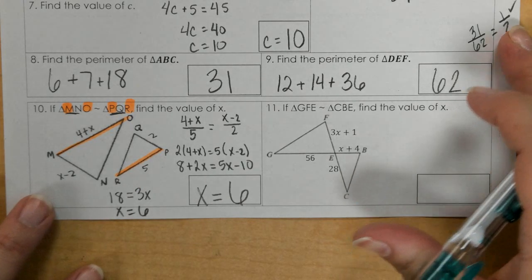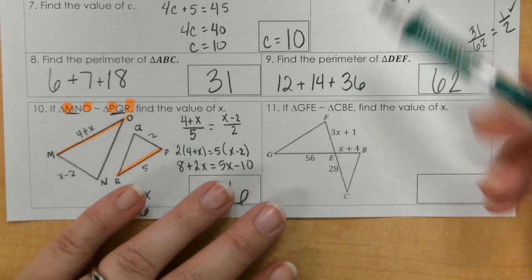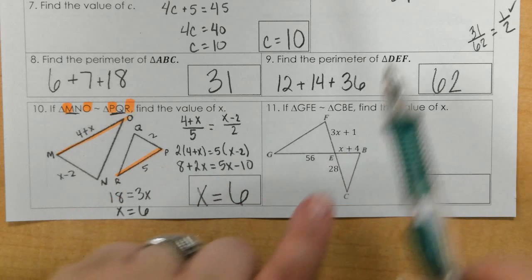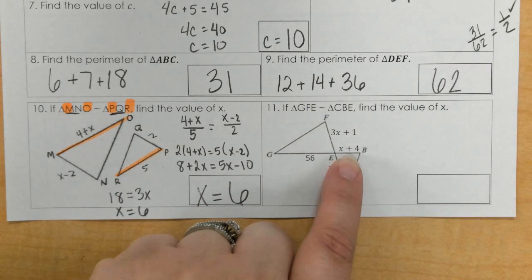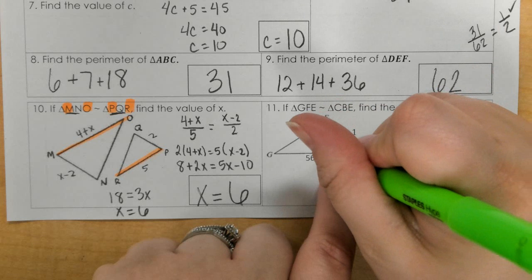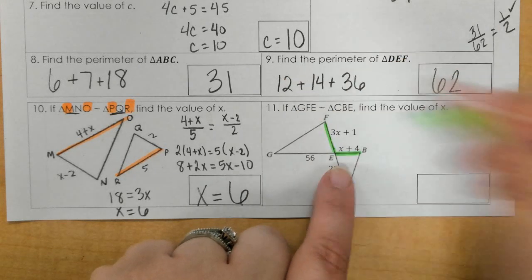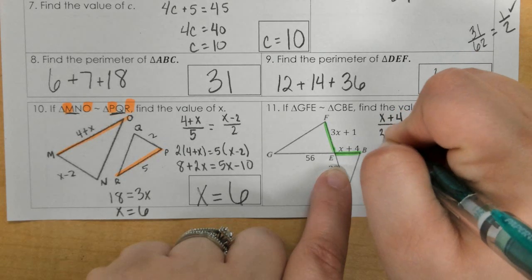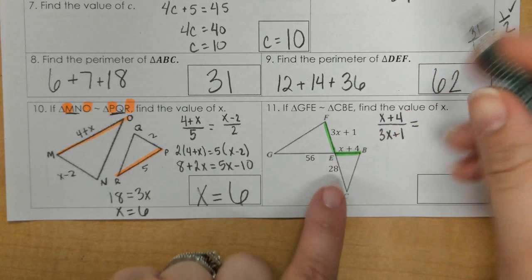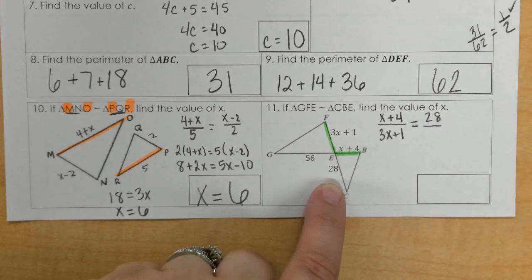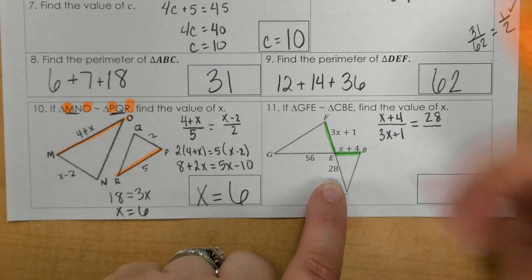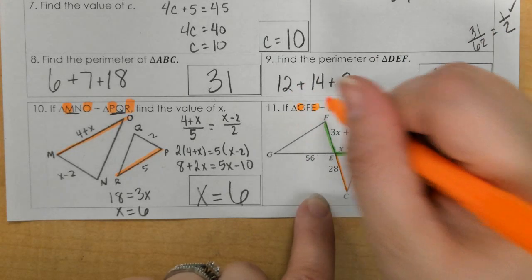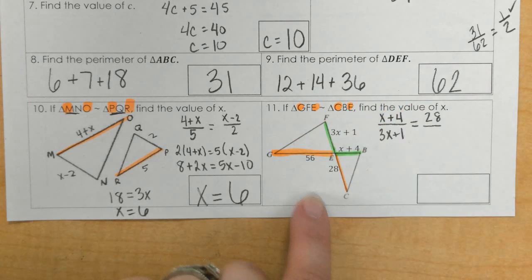Okay. In the second problem, again, we need to find corresponding sides. So it looks like we have BE right here, x plus 4. And BE goes with FE. So x plus 4 over 3x plus 1. And then we would have 28 over, so 28 is CE, so GE, 56.